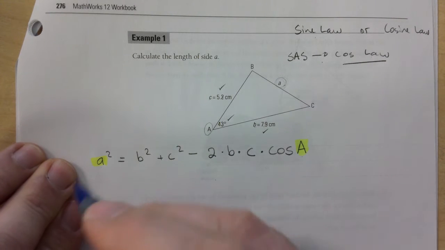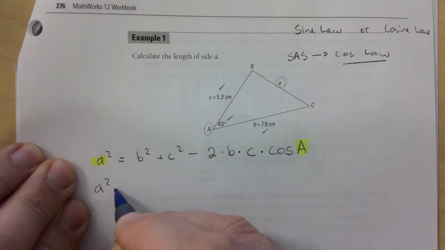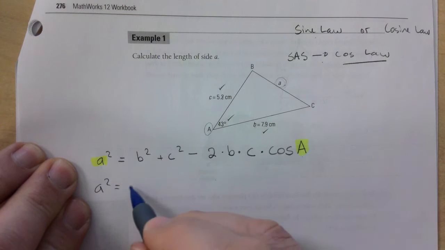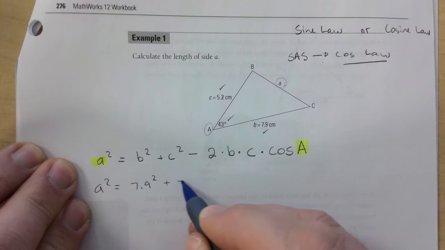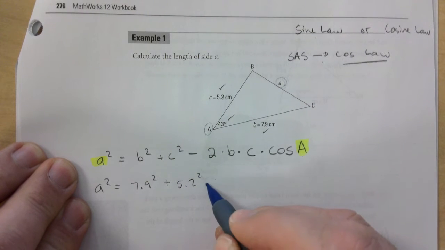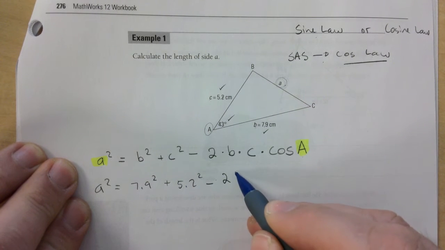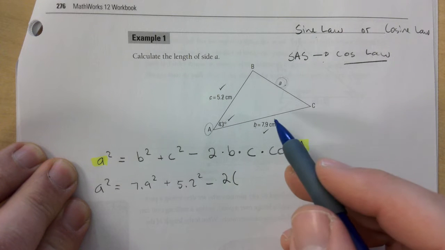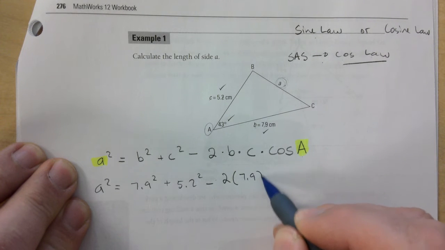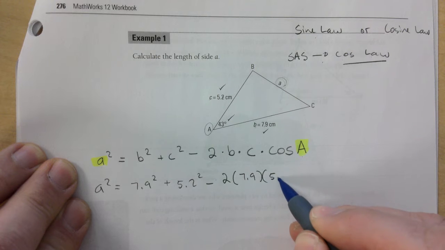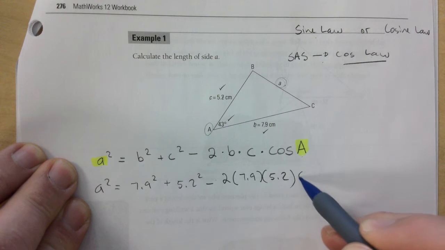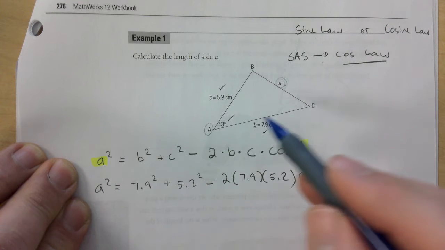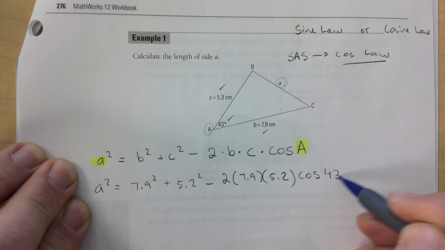So a squared is equal to 7.9 squared plus 5.2 squared, minus 2, I'm going to use brackets here, 7.9 times 5.2 times cosine of angle A, which is 43 degrees.